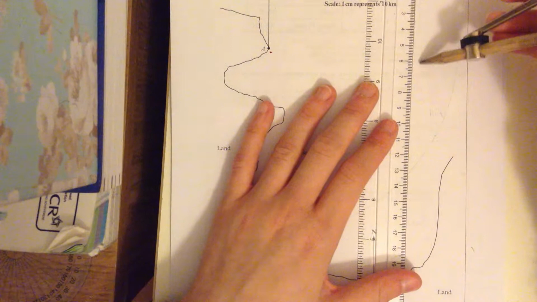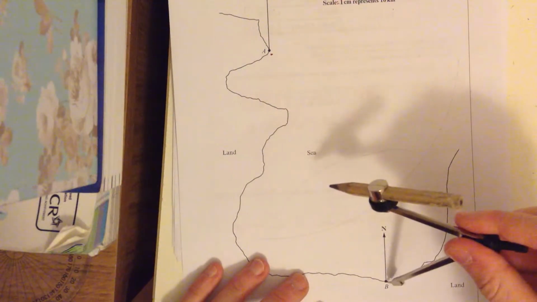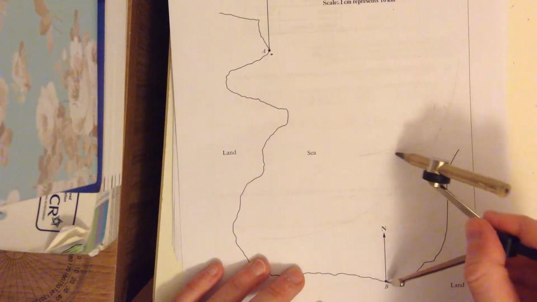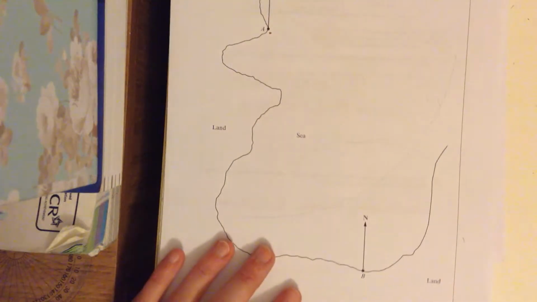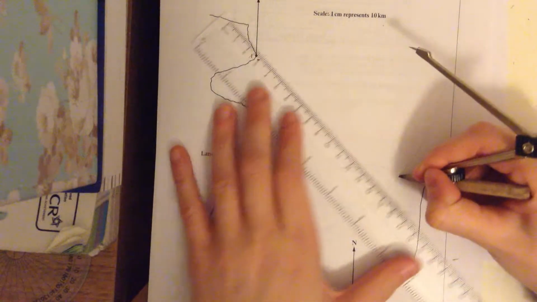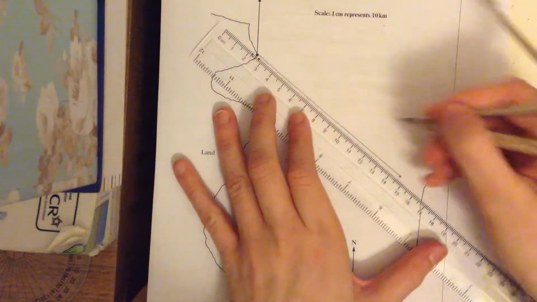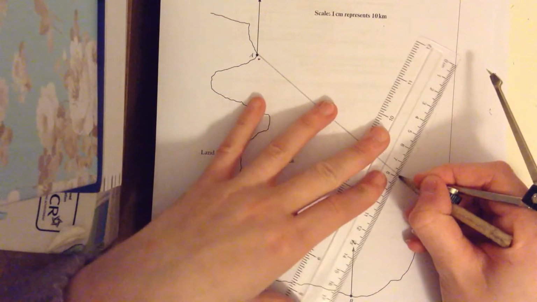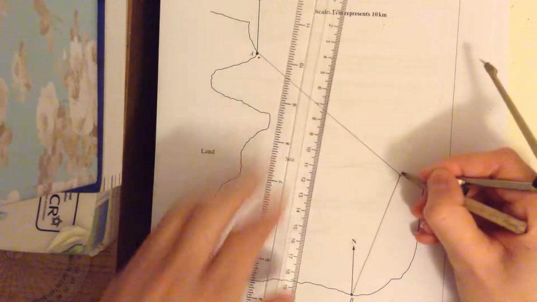So do B again, you've got 8 centimetres. And extend that over. And now we can see where these 2 points cross is going to be there. So we can join them up. That is A's path. That is B's path. And that is where they meet.